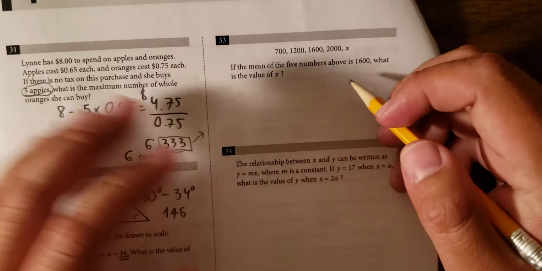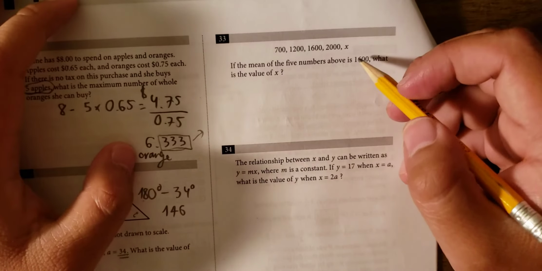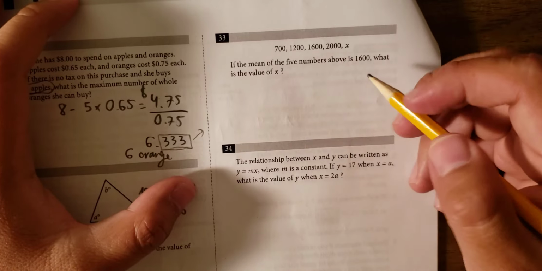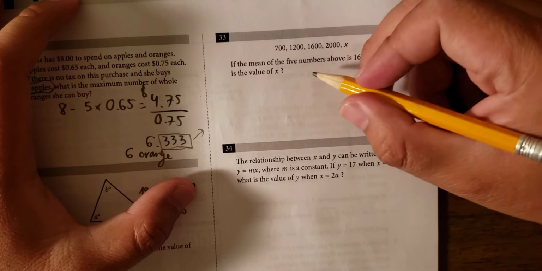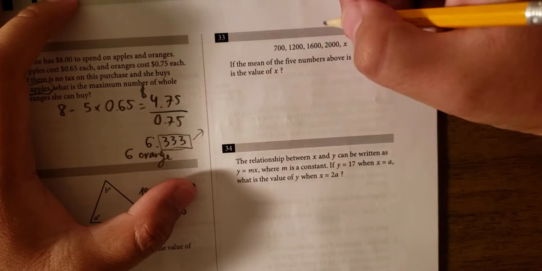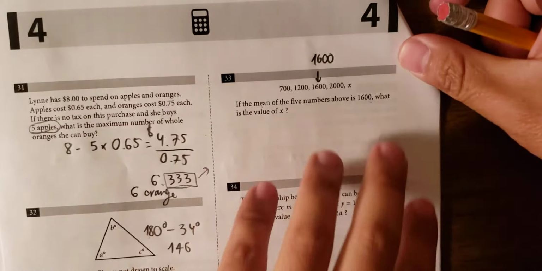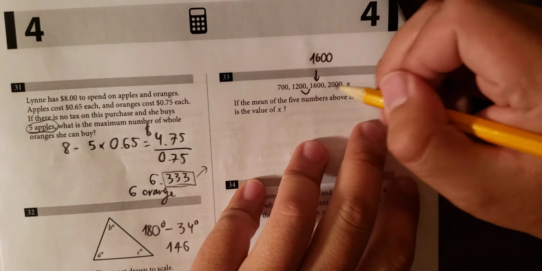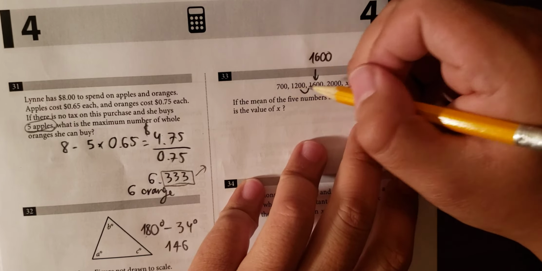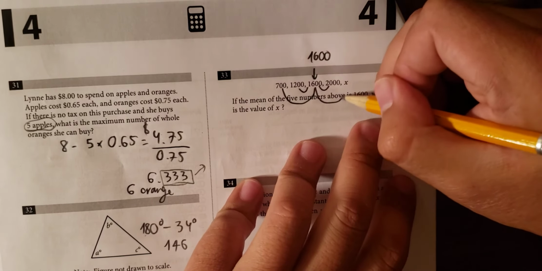The next one is about the series of numbers, and we know that the 5 numbers above sum to about 160. So the distance between these numbers will be the same, and this number to this number will be the same one.